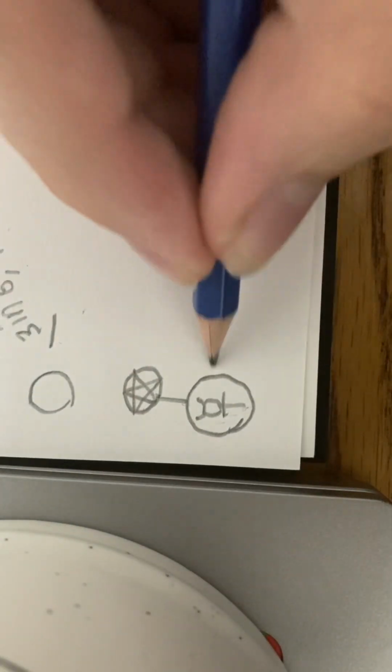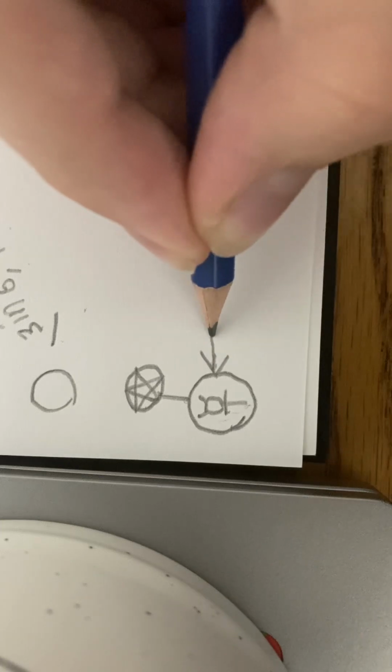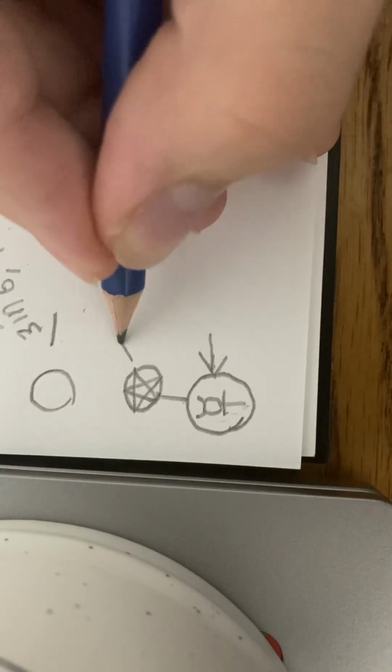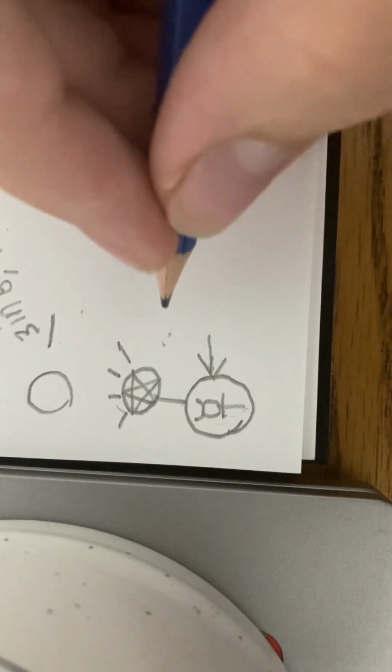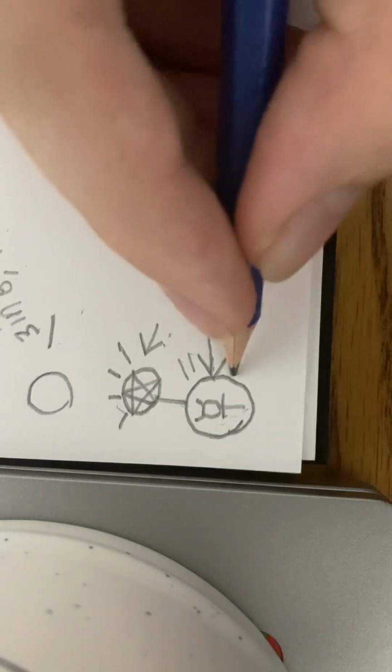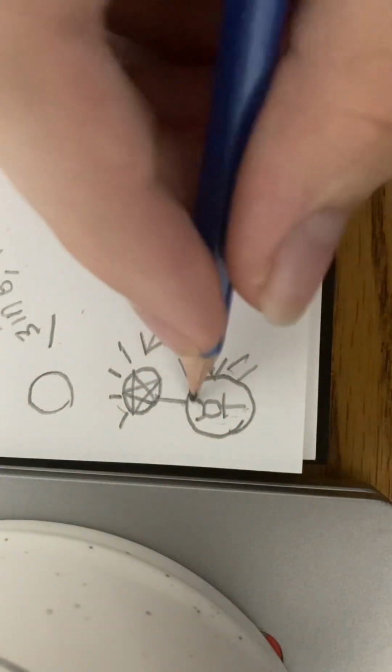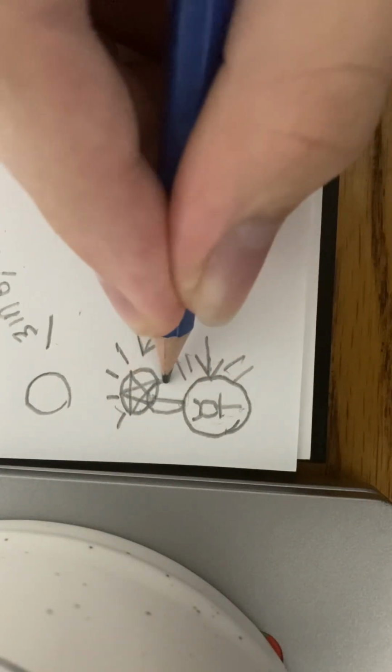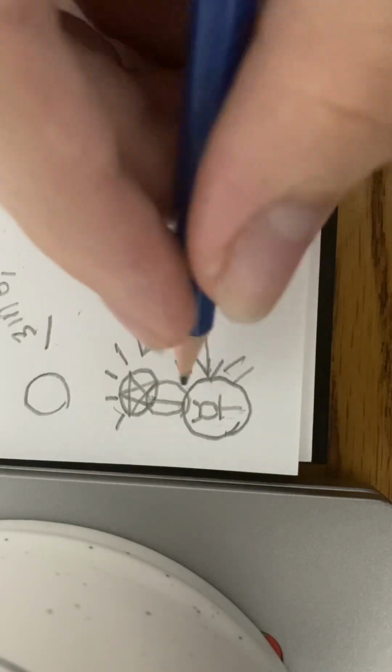Now we've just changed what this will do. If you interact with the first symbol, the effect will come from the second symbol. Or if you interact with the second symbol, the effect will come at the first symbol. But it will change the interaction because of this little line connecting the two symbols.